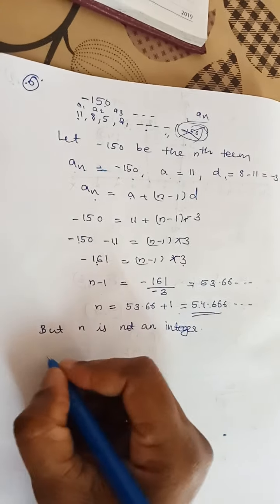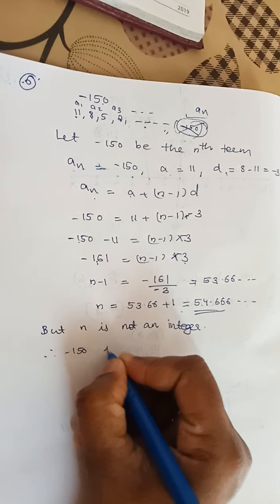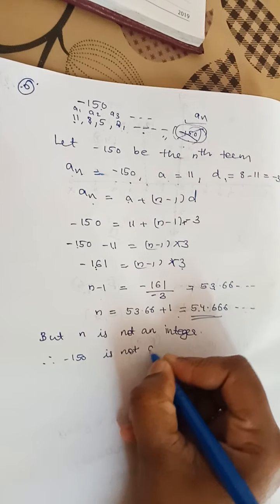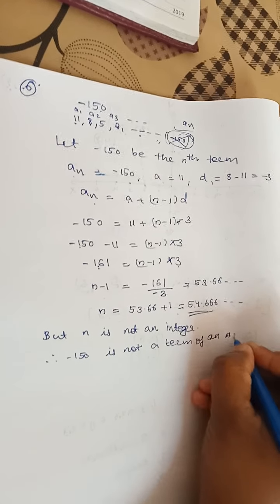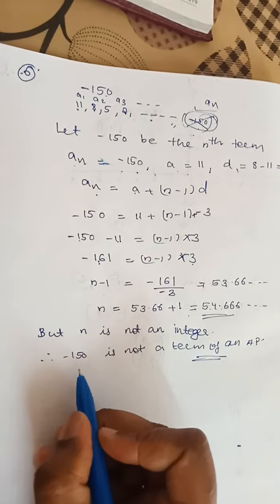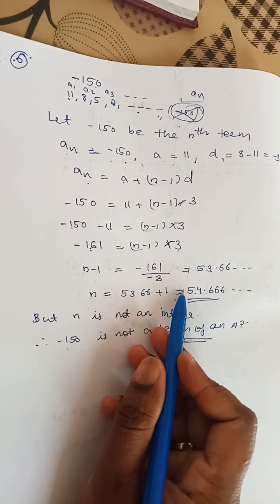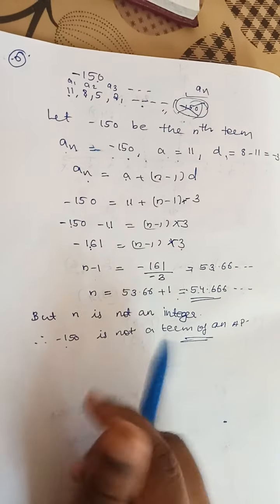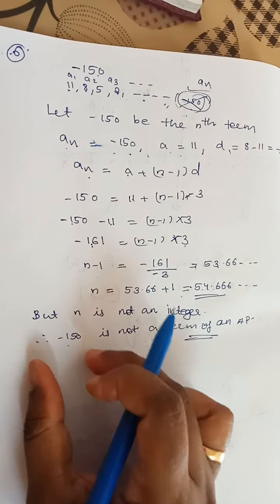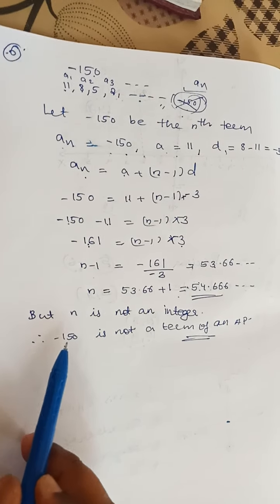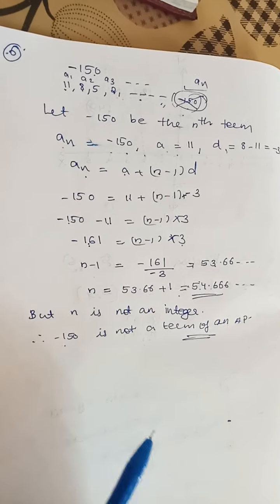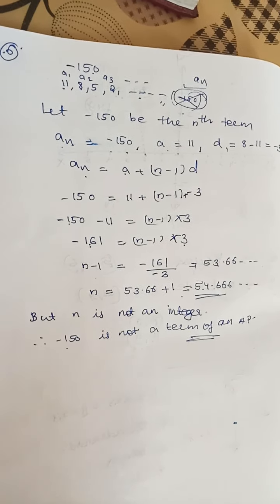Therefore, minus 150 is not a term of the AP. If this were an integer, a perfect number, then we could say the given number is a term of the AP. But this is a decimal number, so we can write that the given number minus 150 is not a term of the given AP.